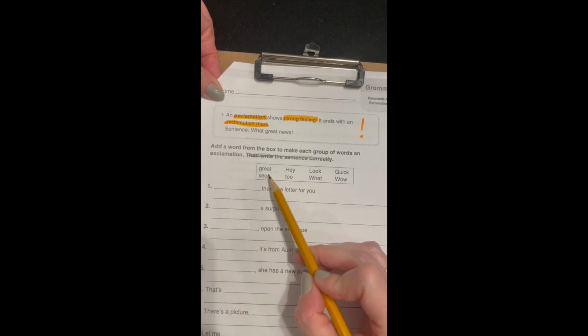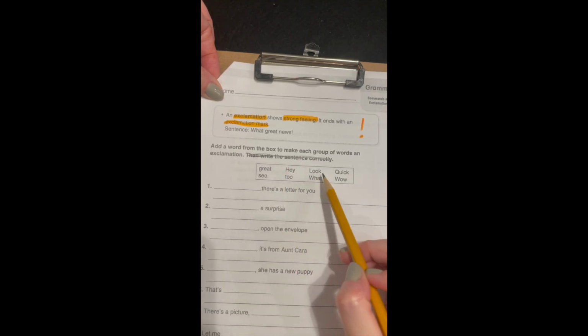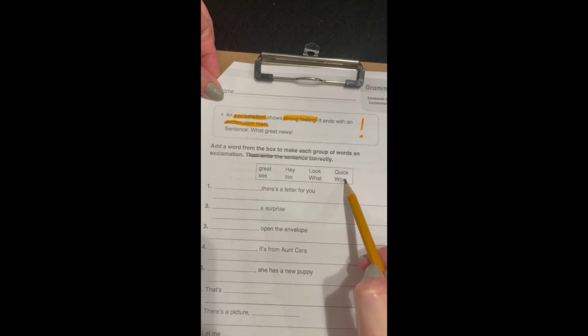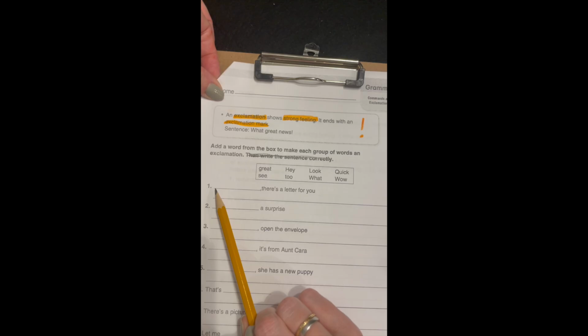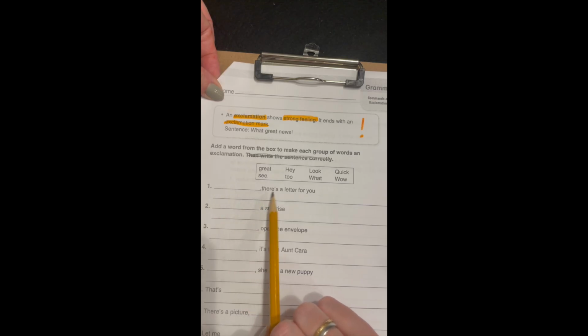So our choices are great, see, hey, to, look, what, quick, wow, okay? So I'm going to take a look at number 1. It says blank. There's a letter for you.